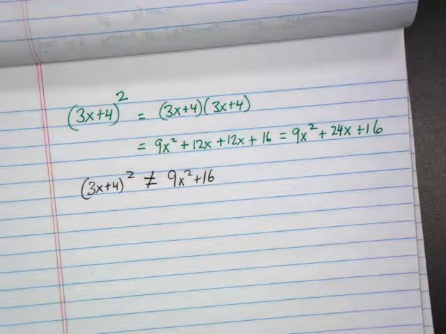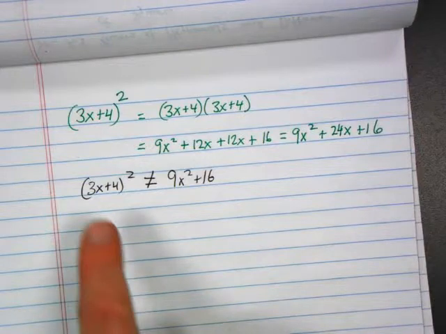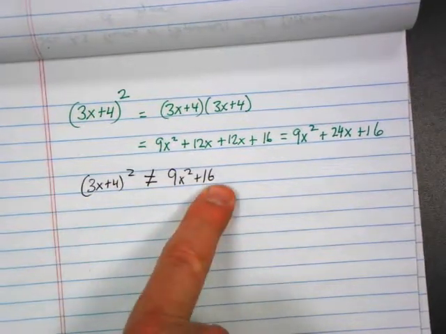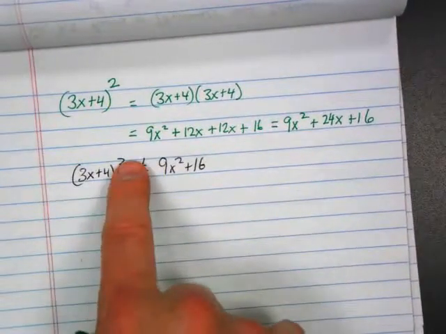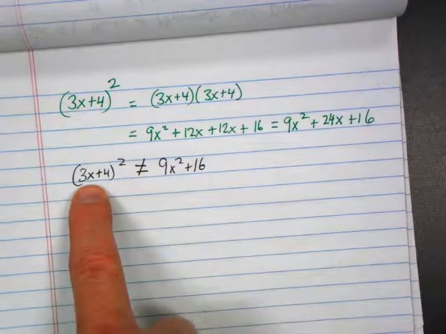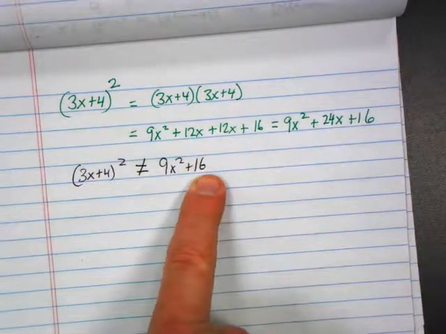Well, that's true, I suppose. What I really did is I squared the first one, and I squared the second one. But that doesn't work. When you have a binomial like this with a square outside, unfortunately, you don't just get to square the first one and then square the last one.